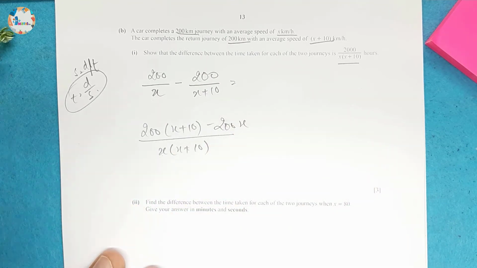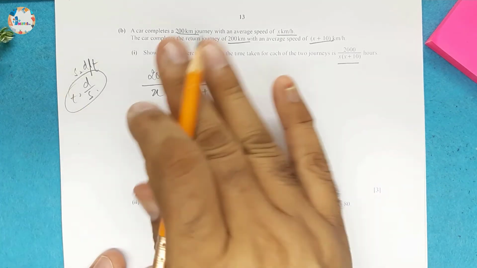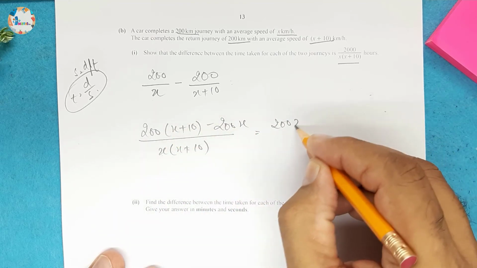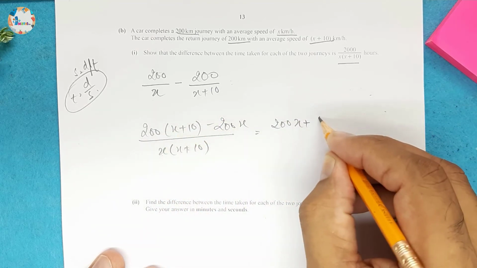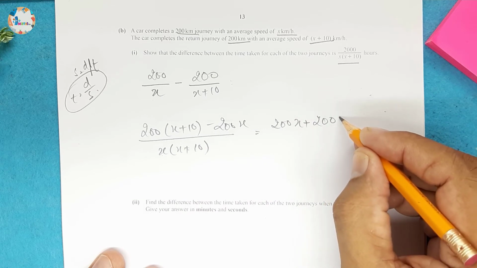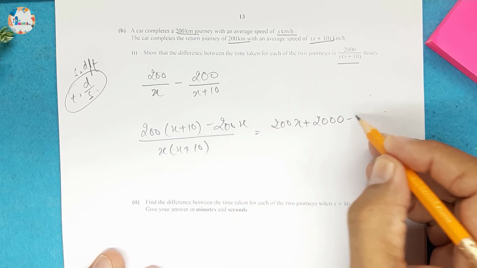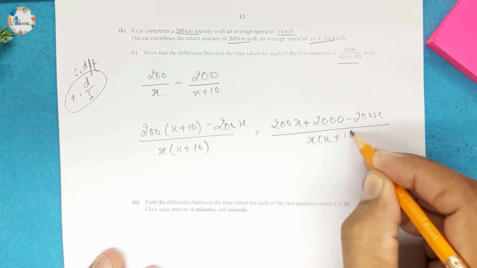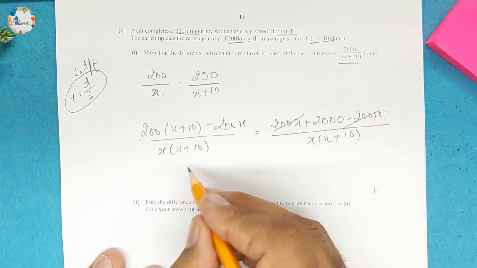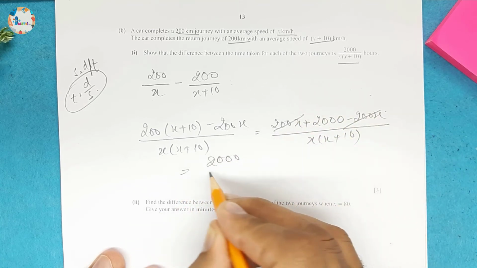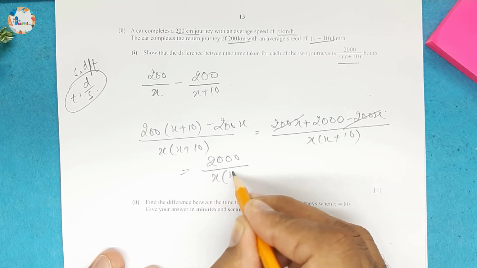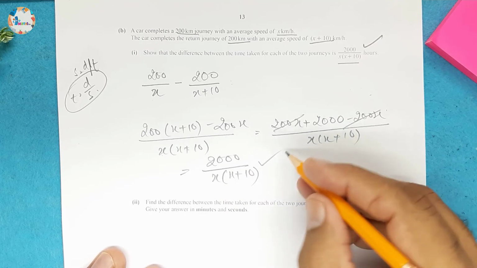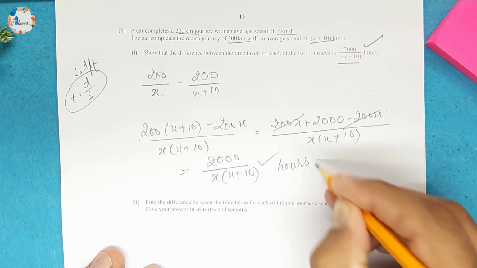Multiplying out, 200 multiplied by x is 200x, and 200 into 10 is 2000, minus 200x, divided by x into x plus 10. The 200x cancels, and our answer will be 2000 divided by x into x plus 10, which is the same as what we have to prove, in hours.